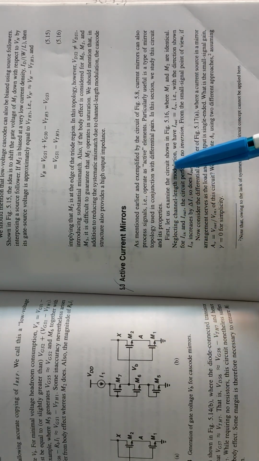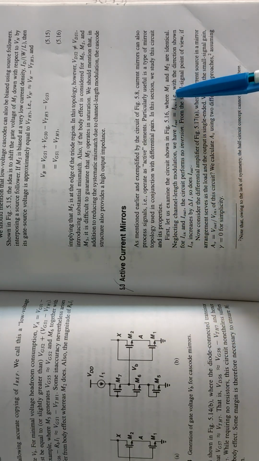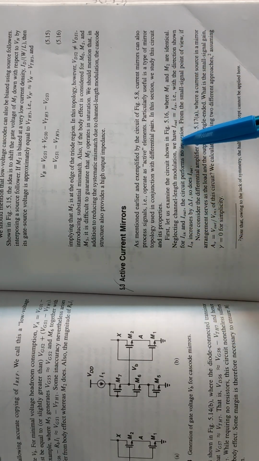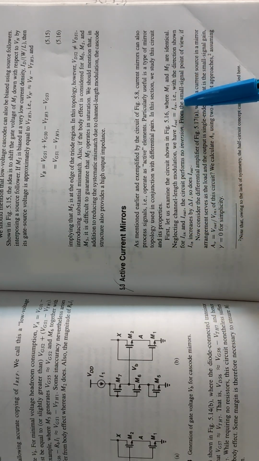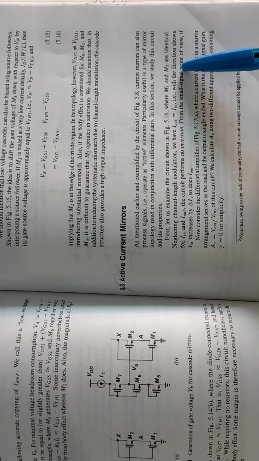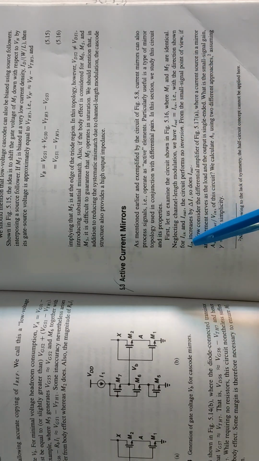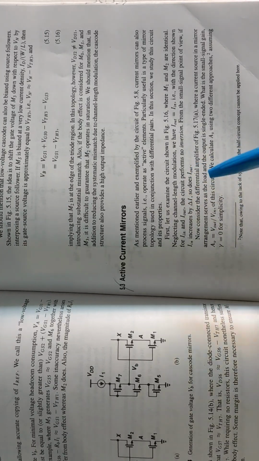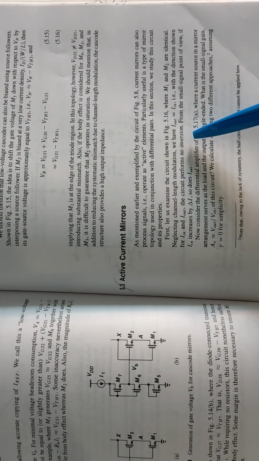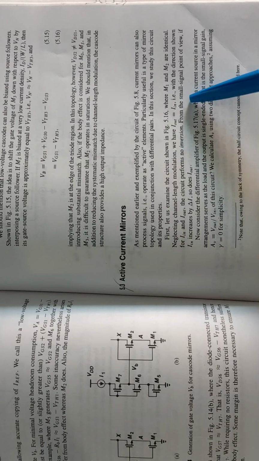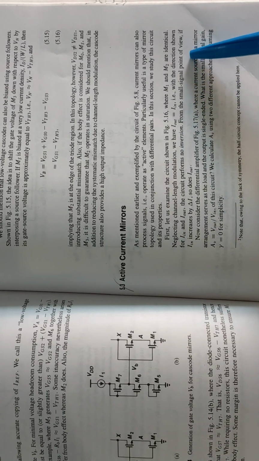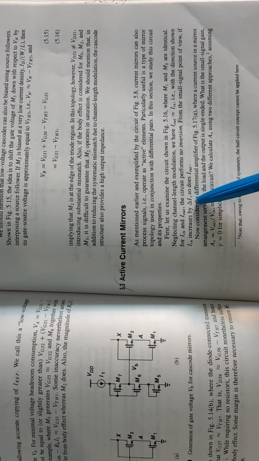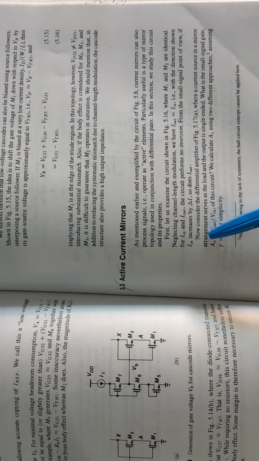First, let us examine the circuit shown in the figure, where M1 and M2 are identical, neglecting channel length modulation. We have I out equal to I in, with the direction shown for I in and I out. The circuit performs no inversion from the small signal point of view. If I in increases by delta I, so does I out.